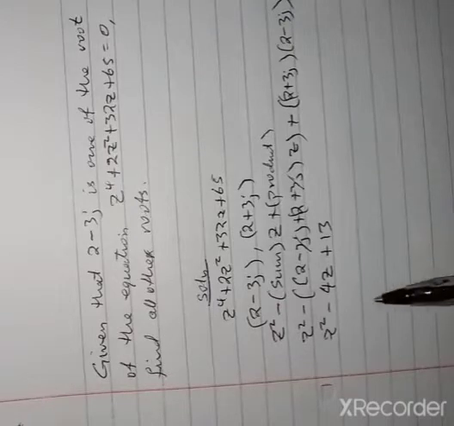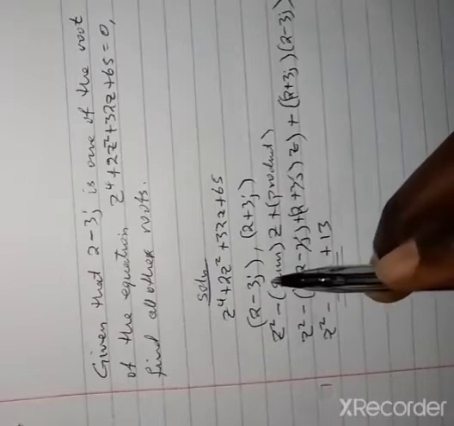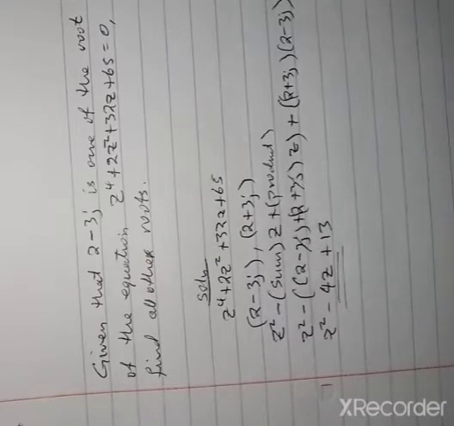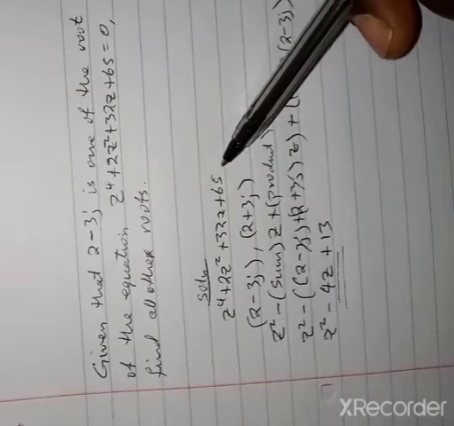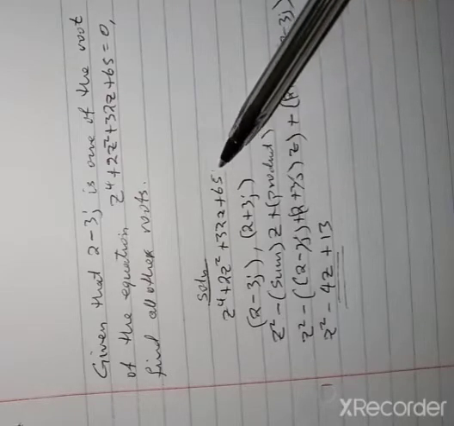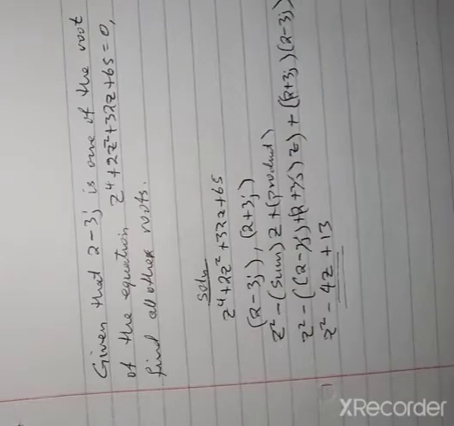So this is our quadratic equivalent given the two roots, 2 minus 3j and 2 plus 3j. Therefore, since we have a quadratic expression, now we need to reduce our equation, given the equation z to the power 4 plus 2z squared plus 32z plus 65. We need to reduce this equation into a quadratic equation by polynomial division.